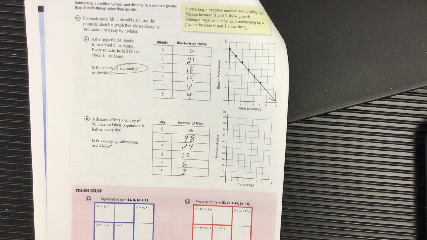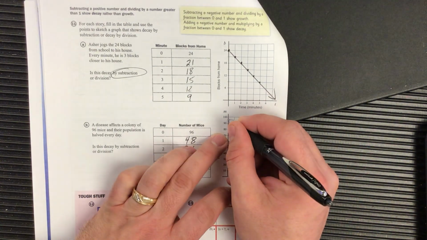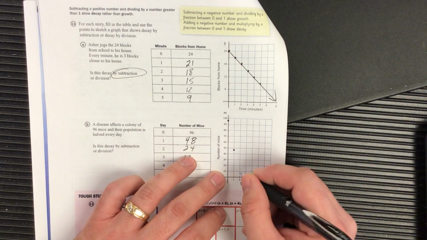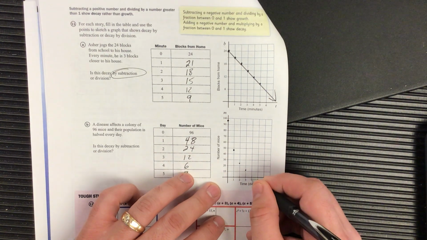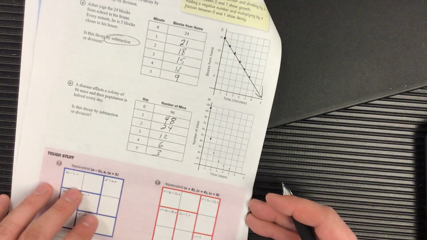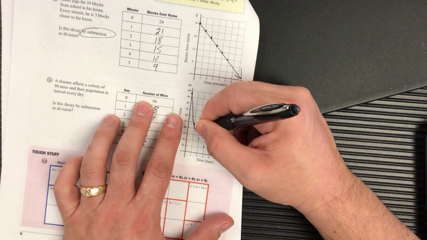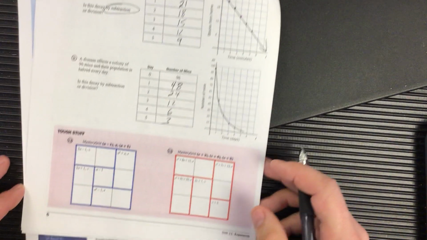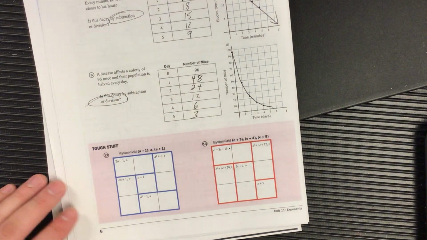That is not a nice, easy decrease. So day 0, 96. Day 1, 48. 2, 24. 3, 12. 4, 6. 5, 3. And as we expected, it is not a nice, easy line like the last one. Division. That is certainly division.